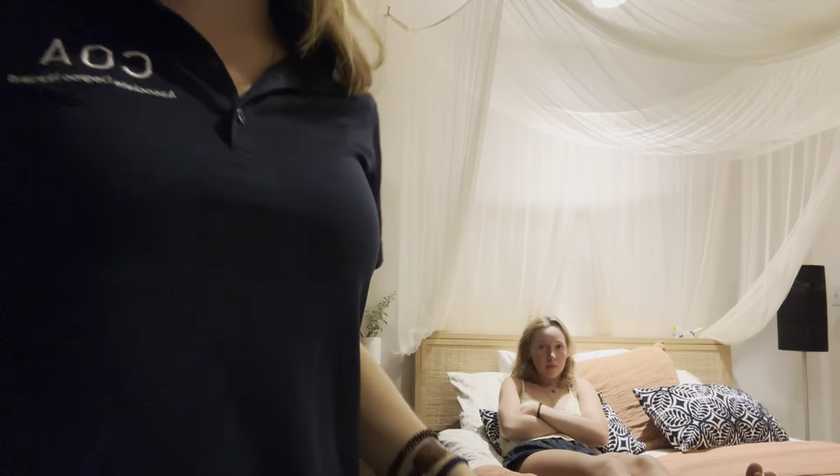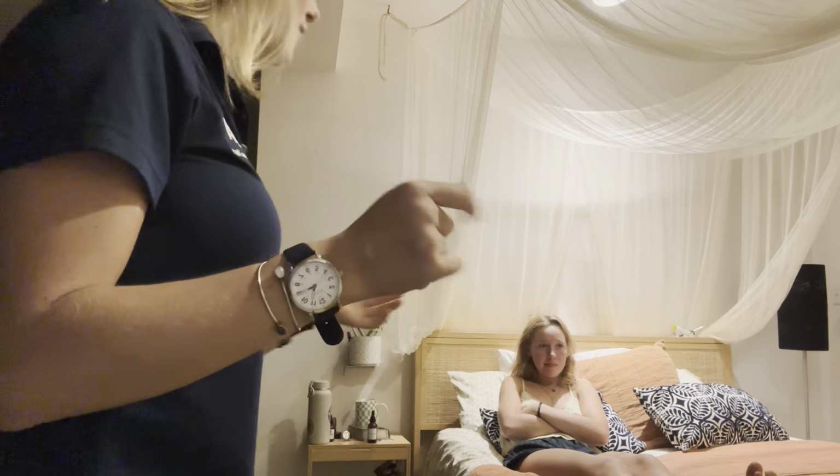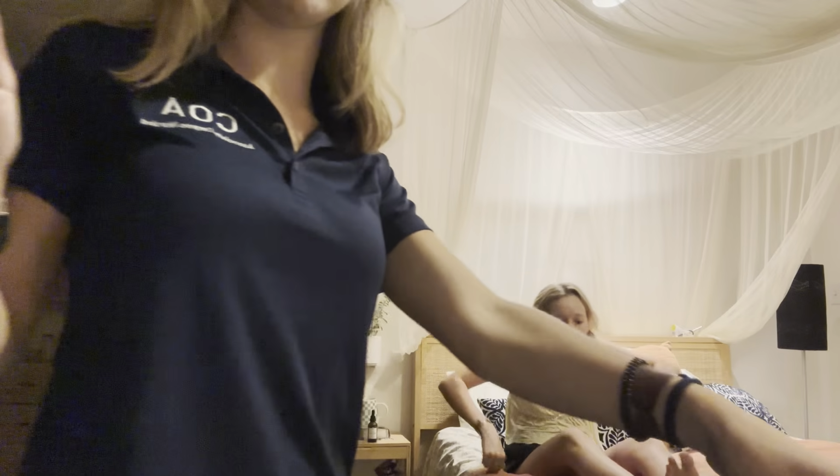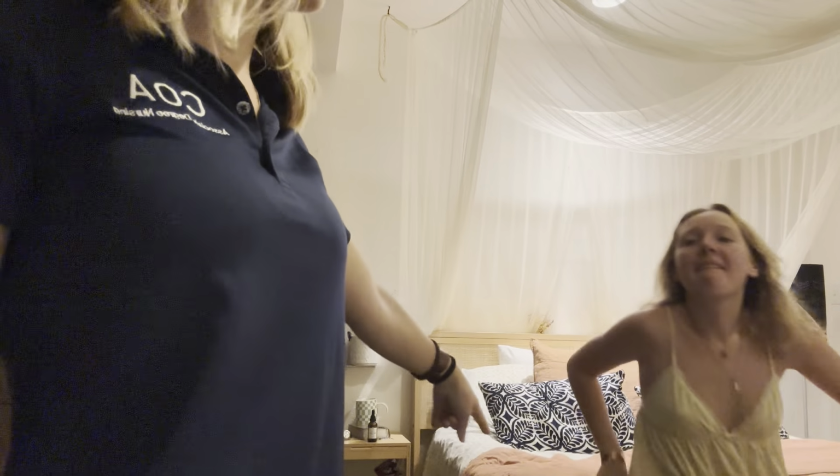Okay, so this is my patient. I'm actually gonna have you sit on the edge of the bed right here. Or just stand, you can stand on the side. Sit on the side. Okay.